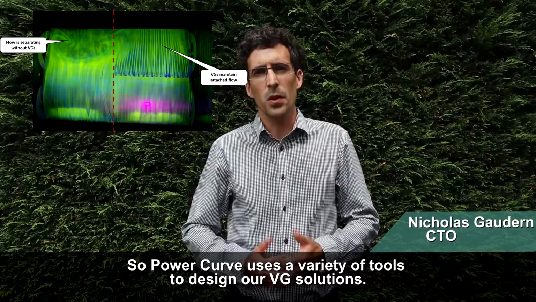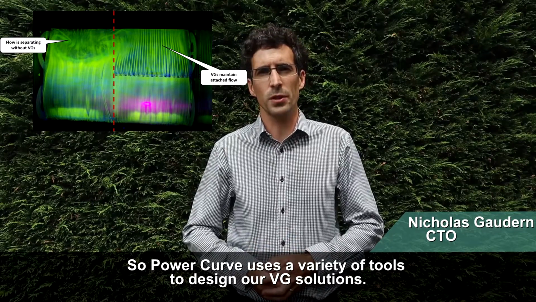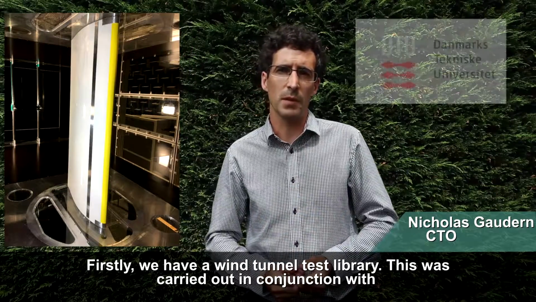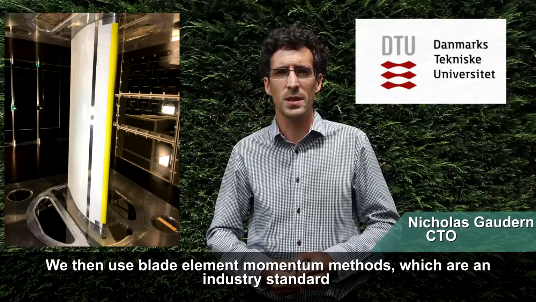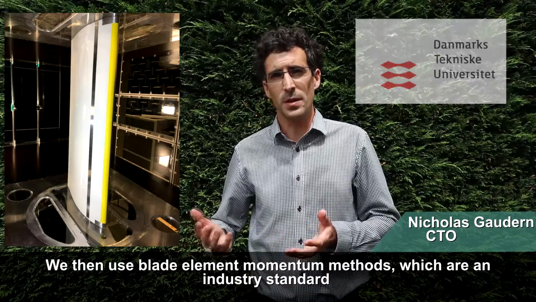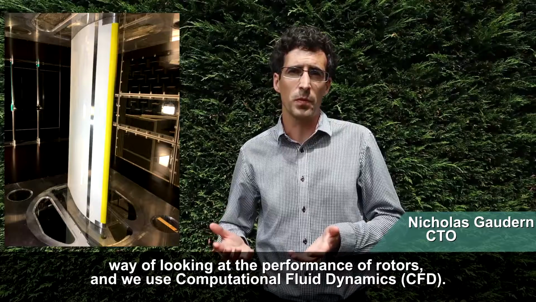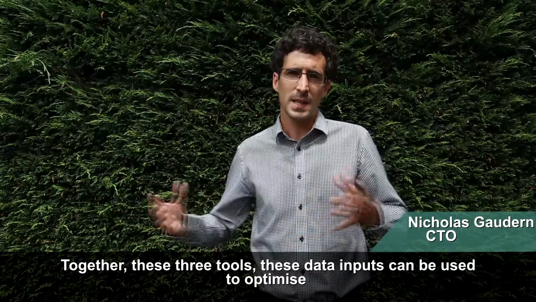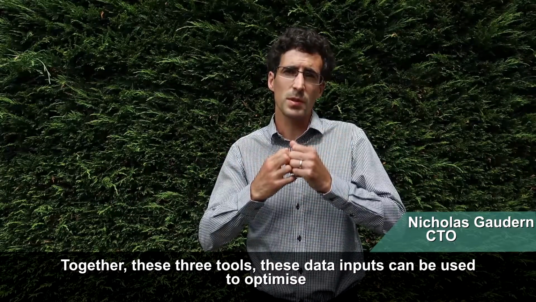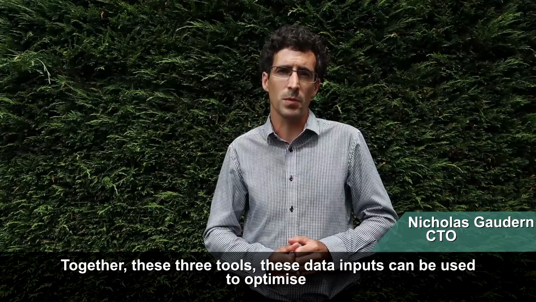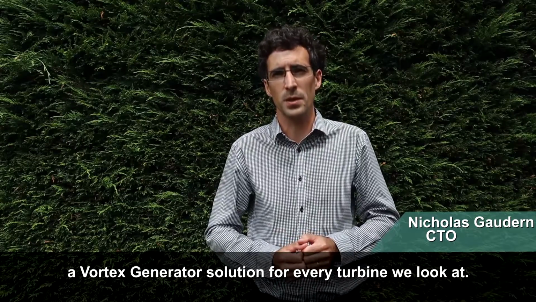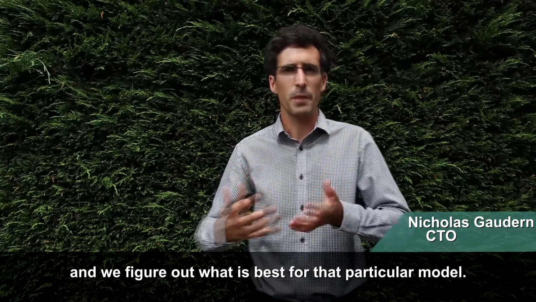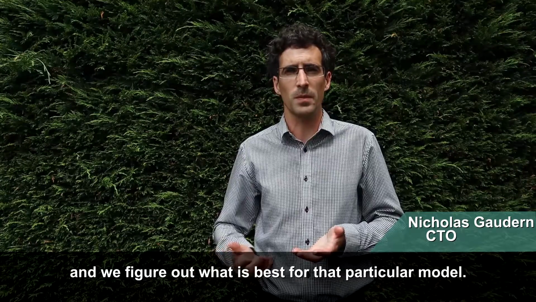Power Curve uses a variety of tools and methods to design our Vortex Generator solutions. Firstly, we have a wind tunnel test library, and this was carried out in conjunction with the Danish Technical University. We then use blade element momentum methods, which is an industry standard way of looking at performance of rotors, and we use computational fluid dynamics, or CFD. Together, these three data inputs can be used to optimize a Vortex Generator solution for every turbine we look at. So we don't have a common solution, we look at your individual turbine and figure out what is best for that particular model.